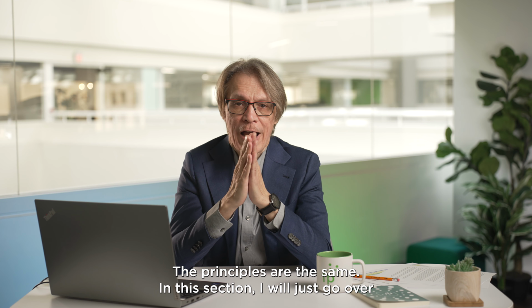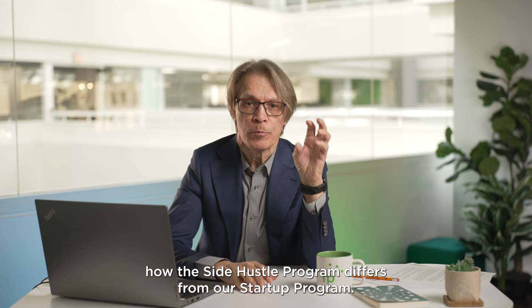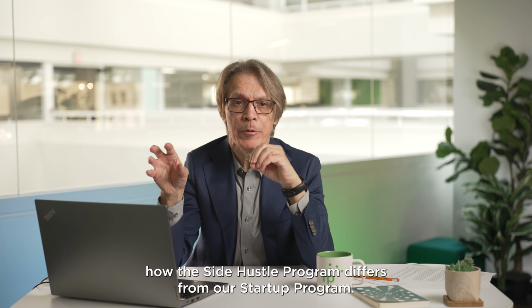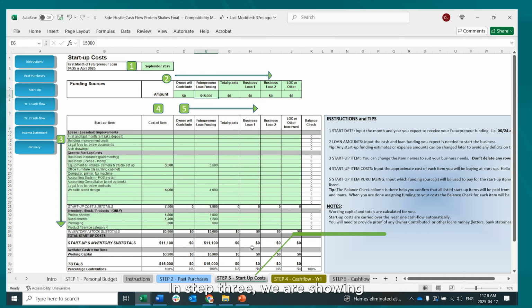In this section, I will just go over how the Side Hustle program differs from our startup program. In step 3, we are showing a fictitious online protein powder business. In this case, the entrepreneur is requesting $15,000 for their side hustle. They are not required to fill out the past purchases, so they can skip this part in step 2.